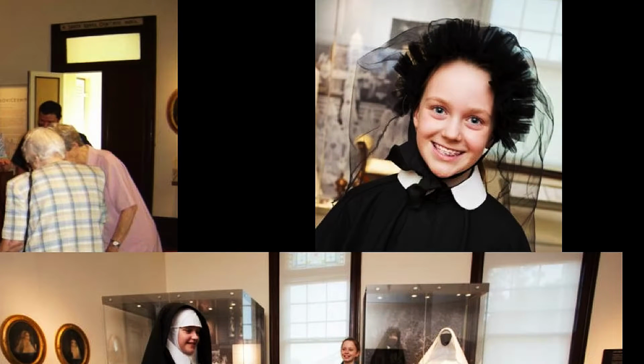So we had a costume maker make some novices', postulants' and junior professed sisters' habits, because they were always used for prayer services, centenary celebrations, that sort of thing. That includes some reenactment as part of that. And they would often wear the wrong habits. So we had some proper ones made so that they were historically accurate and they fit kids.